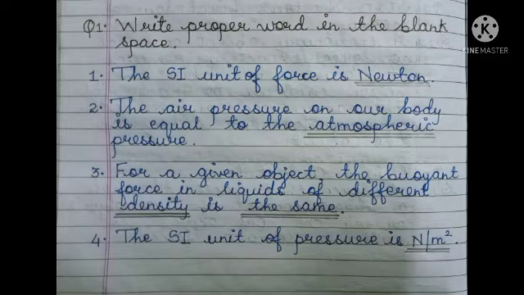So students, we have learned the international system unit. So the SI unit of force is Newton. Correct answer is Newton. Second one, the air pressure on a body is equal to the dash pressure. So the air pressure on a body is equal to the atmospheric pressure.